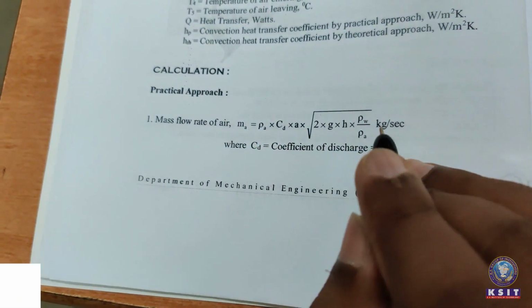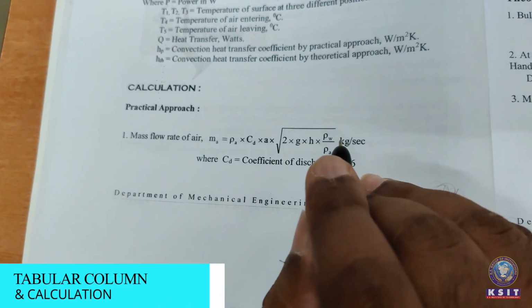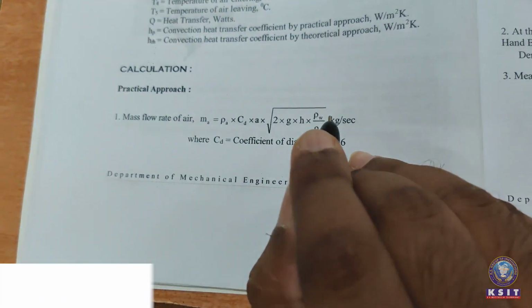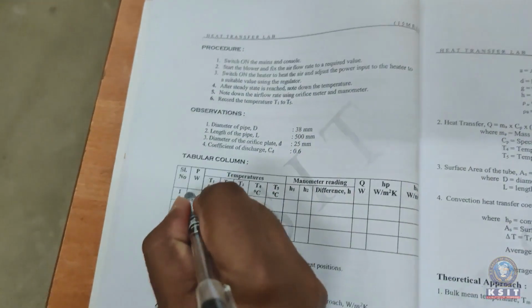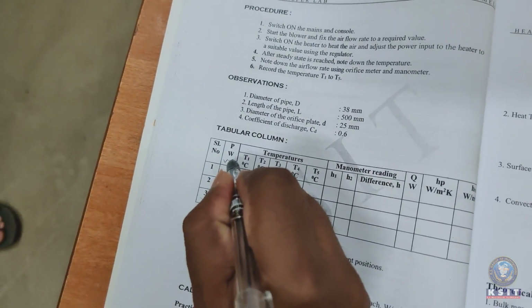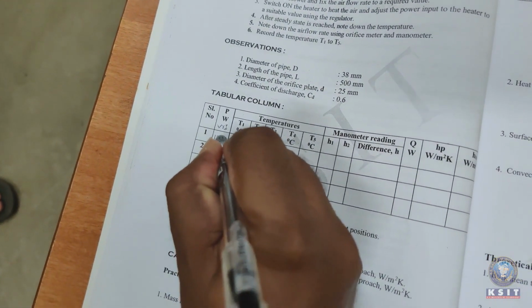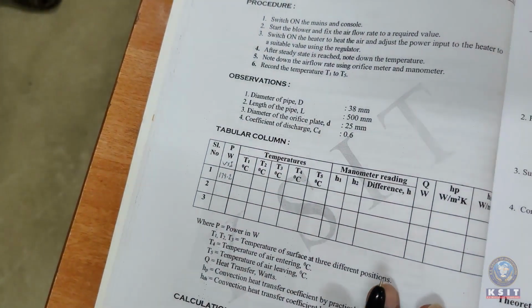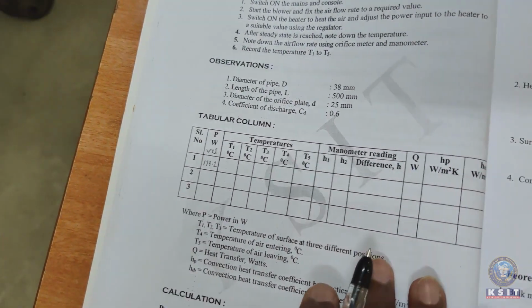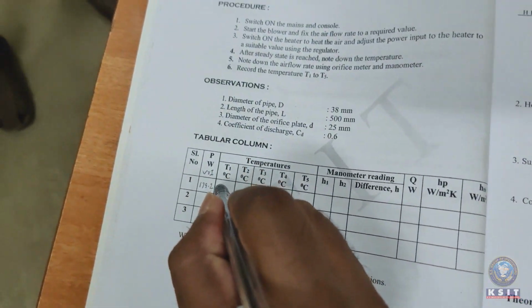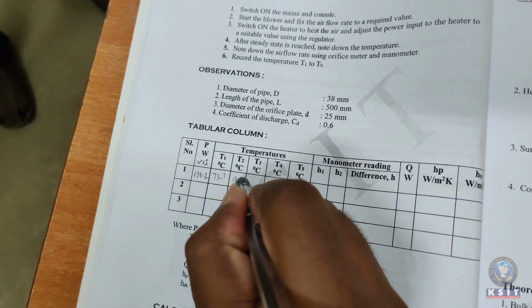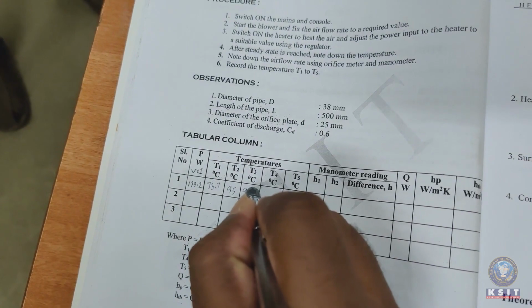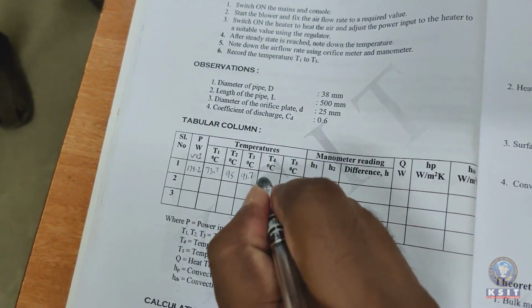Now we have conducted the experiment, and I am writing the values in the tabular column available in the manual. The first reading, voltage into current, is 179.2. Next, I have noted the 5 temperatures. The first temperature is 73.7, the second is 95, the third is 91.7.